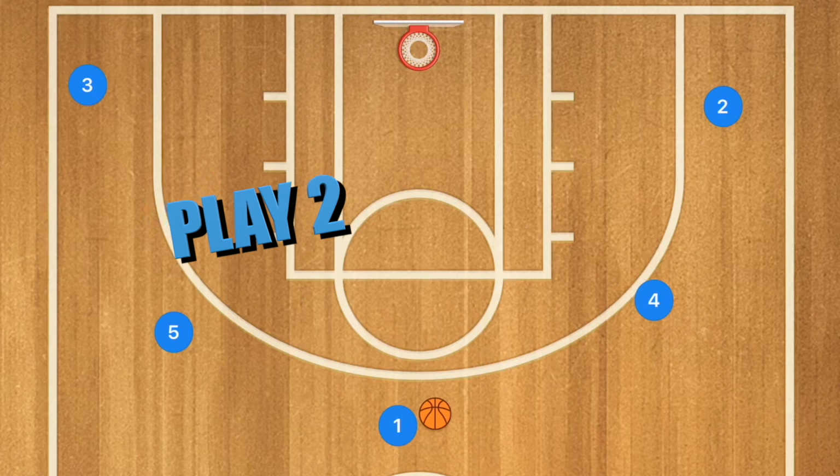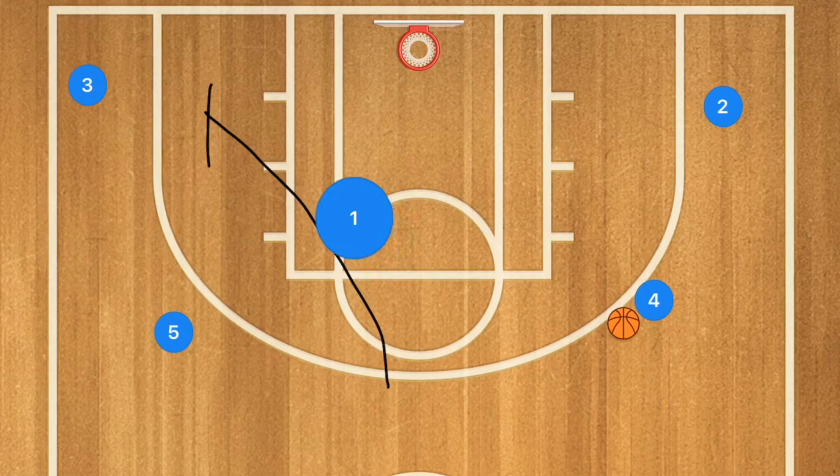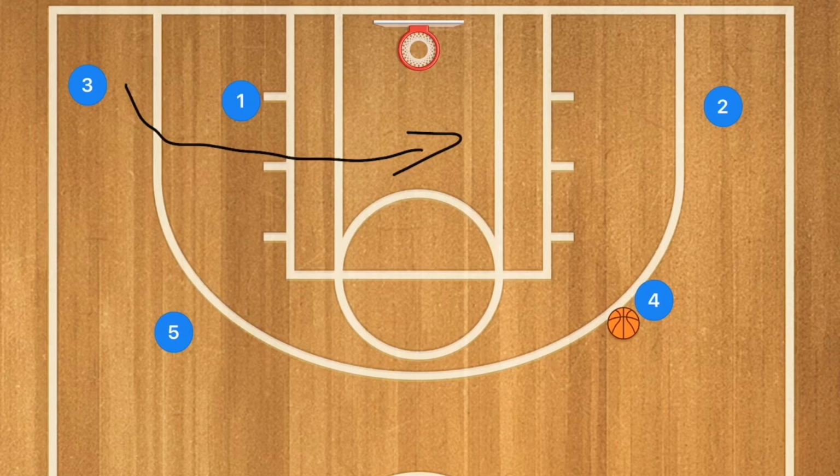Basically what we are doing with the skip screen is, let's say for example player 1 passes to player 4. Instead of setting a screen away to player 5, instead he's going to set a screen over to player 3. When he goes and sets that screen, what he's going to then have happen is player 3 will be cutting across the court using that back screen. Player 4 could pass to player 3, and that could end up with a layup.